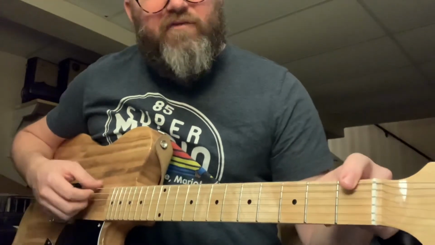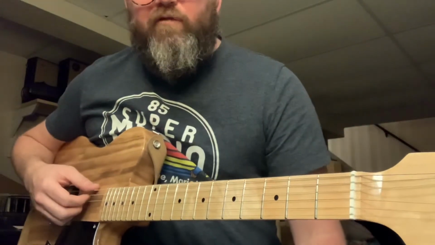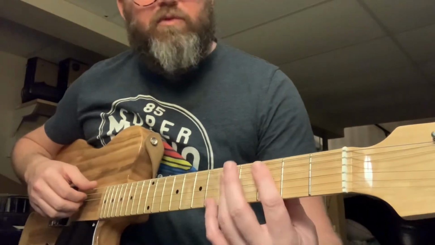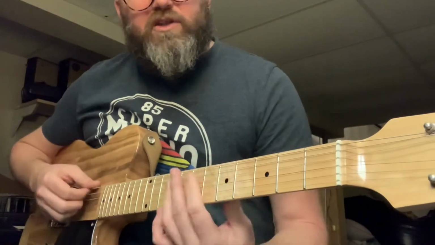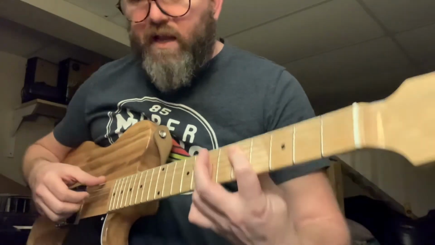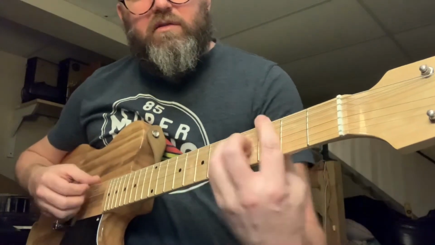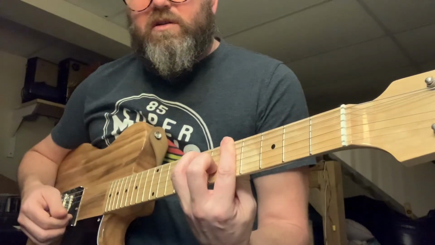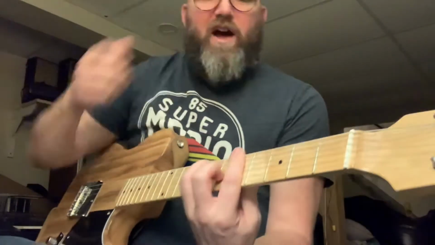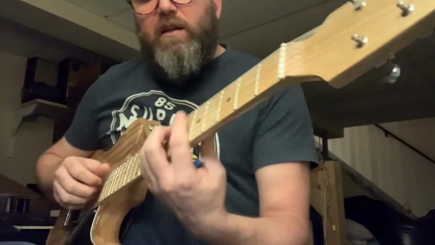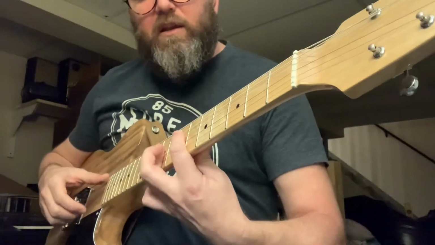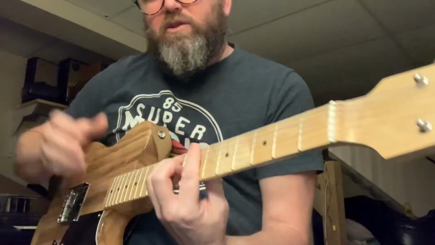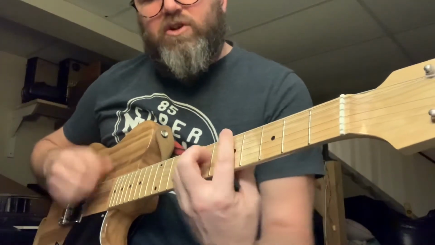So it doesn't matter if I say, play 1-4-5 in D. Well, I know 1-4-5 in D would be D major, G major, A major. If I say play 1-4-5 in E, well, it would be E. So those are all major chords.